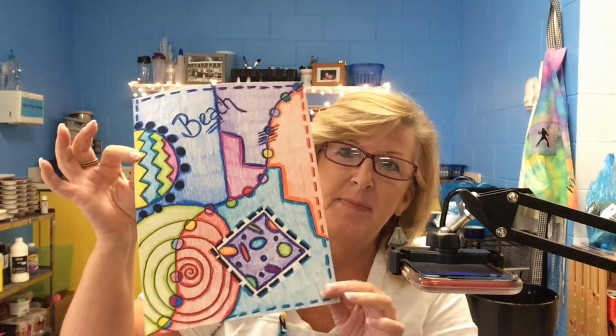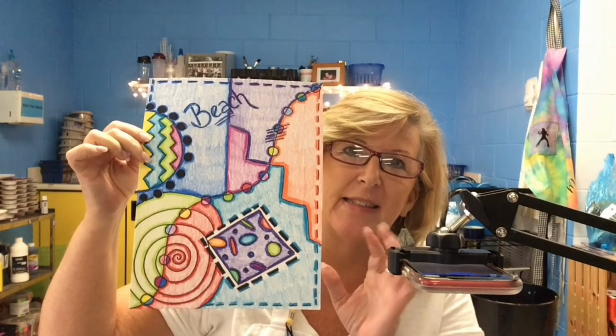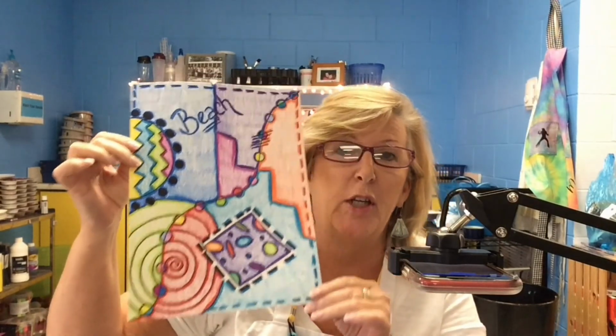Hope you enjoyed that. Here's our finished piece. You see how the dark value really makes stuff pop out. So I want you to practice coloring just like that and finish that picture, save it, and when I come around next week, I'm going to be coming to your classroom to teach you, so you'll get to see me live. So hold on to that picture.